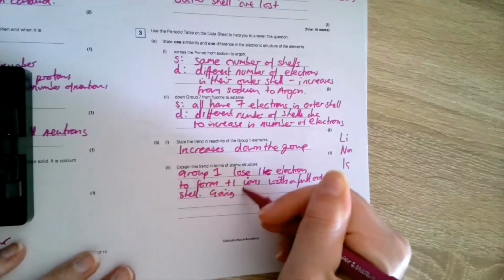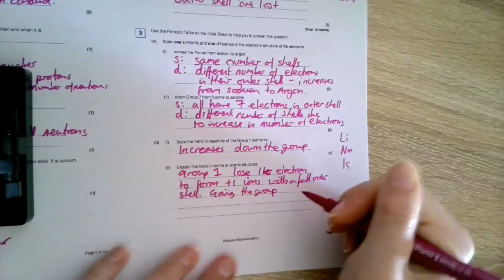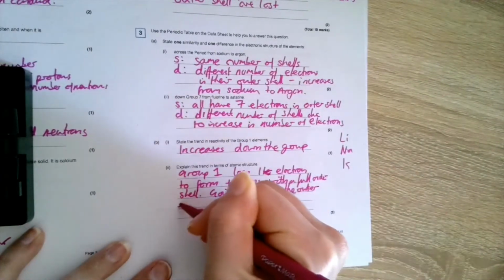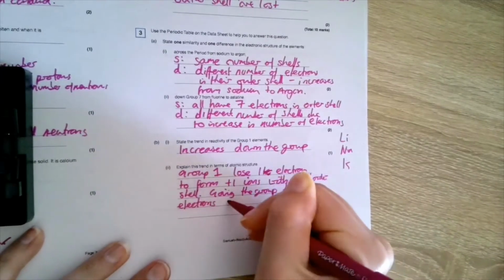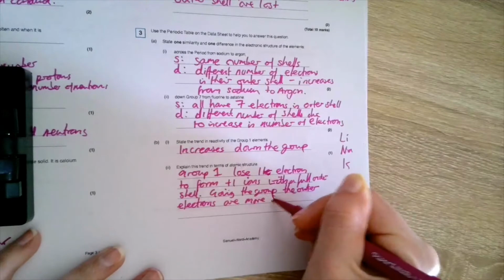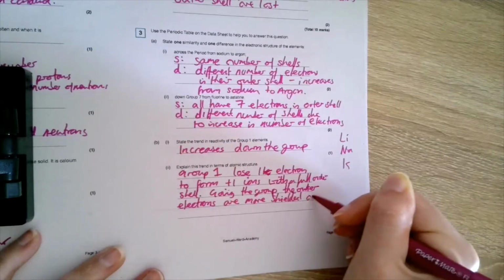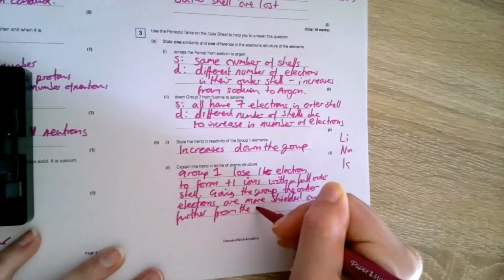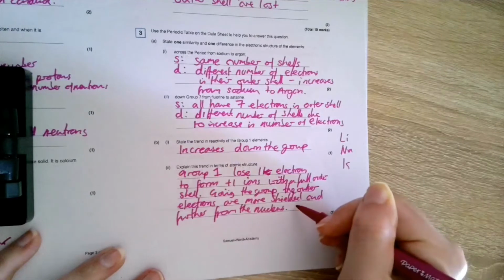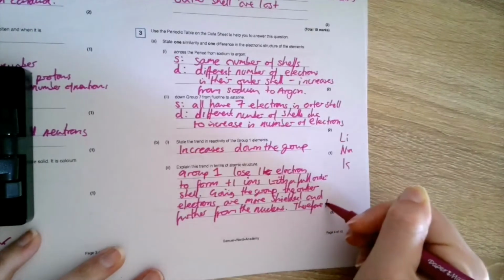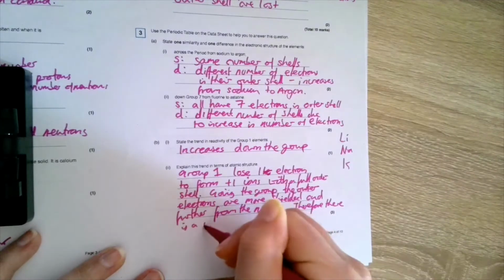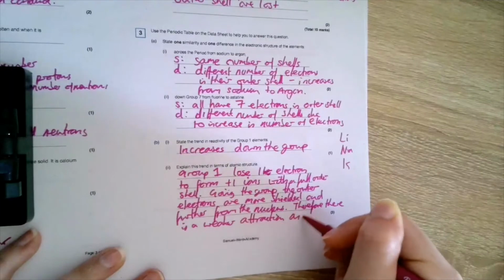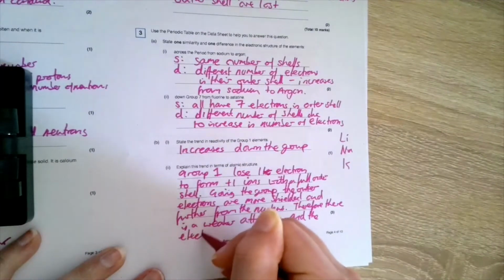Going down the group, we said how the outer electrons are more shielded and further from the nucleus, therefore there is a weaker attraction and the electron is easier to lose.